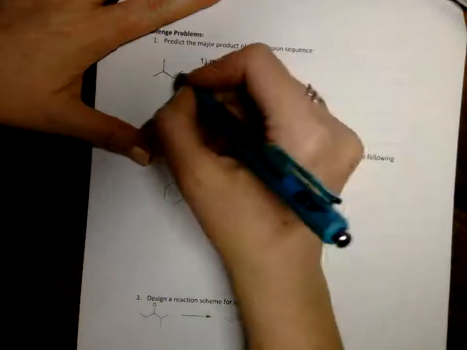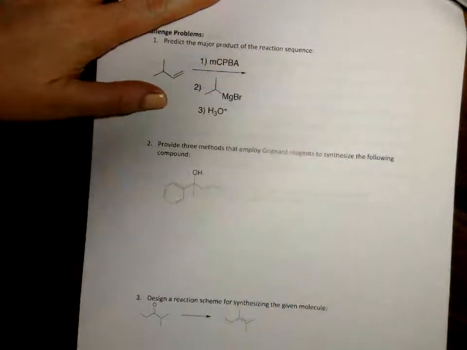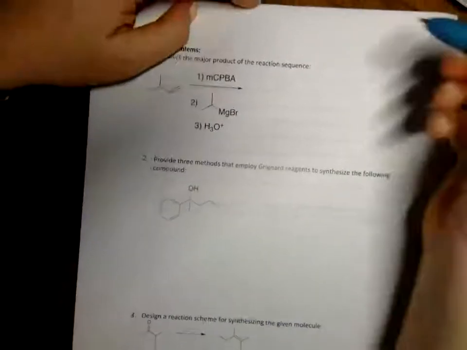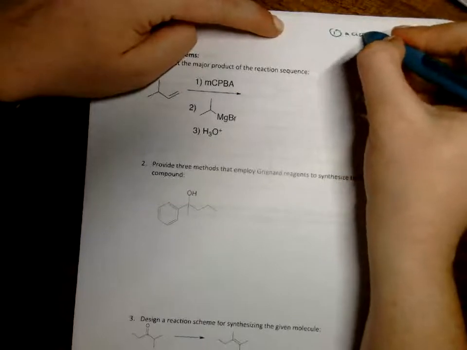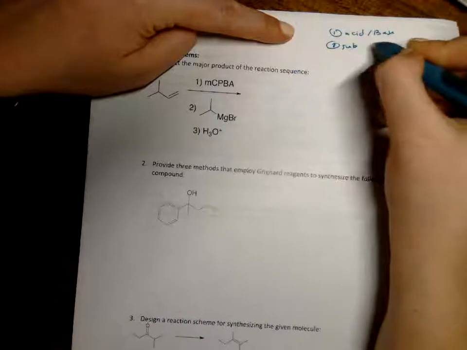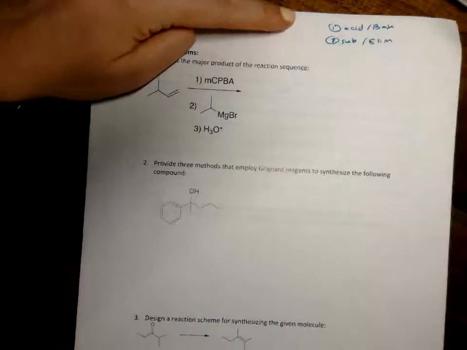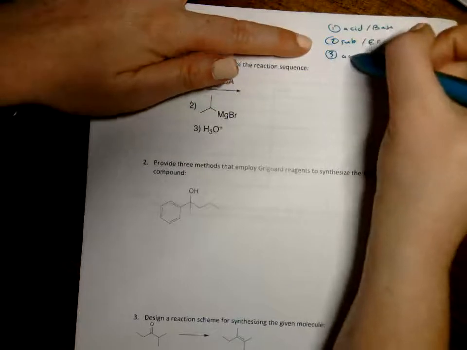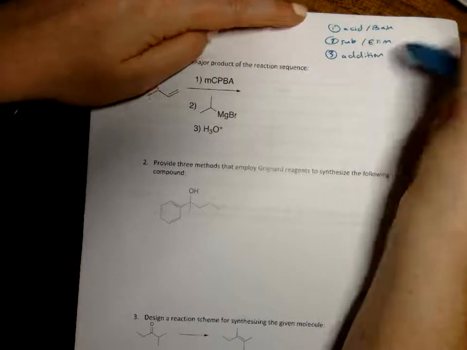So for this one, if we start with an alkene and we have MCPBA, if you're ever doing a challenge problem that's multi-step and might come from a lot of different chapters, I always stop and ask myself, is this acid-base? Because that was the first reaction we learned about. Next, is this substitution or elimination? And you know that if it has a good leaving group and a strong nucleophile. Is it some kind of addition reaction to alkenes? That's what we learned about next.